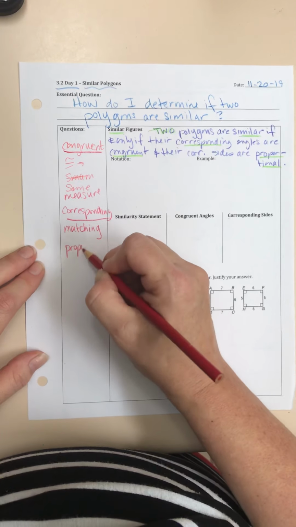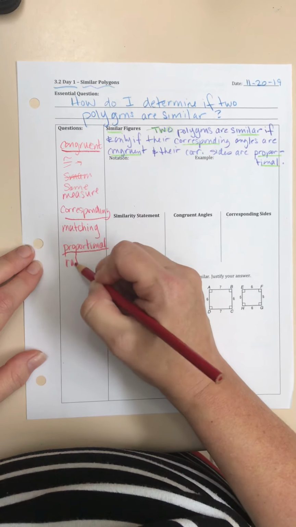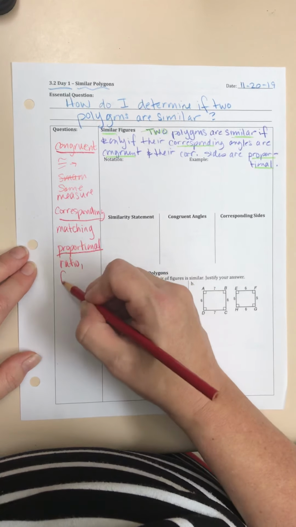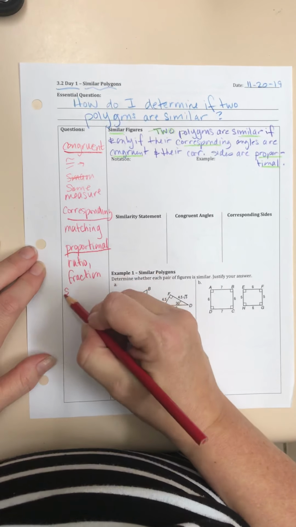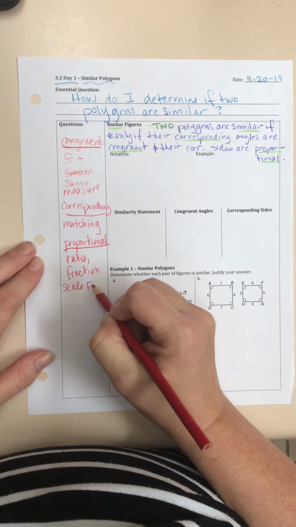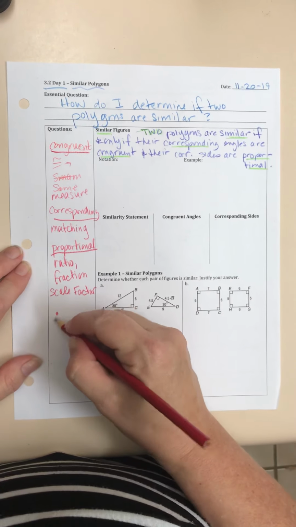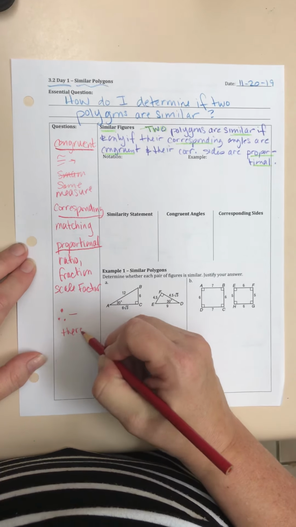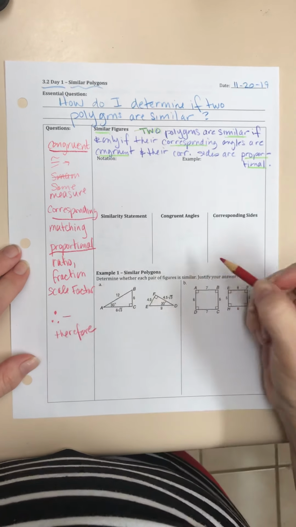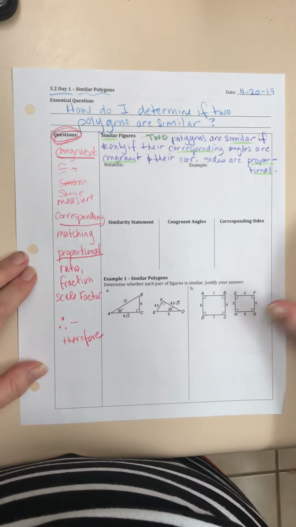Proportional, I want you to think ratio or fraction. Maybe scale factor might ring a bell. And then, we've used this before, the symbol means therefore. So that's just some stuff. Don't forget, you still have to do your questions even though I wrote all that stuff there.